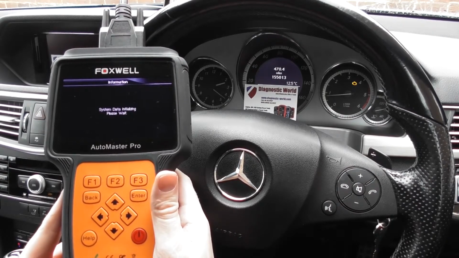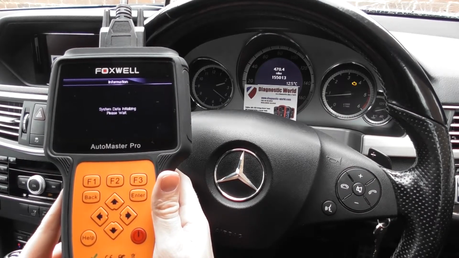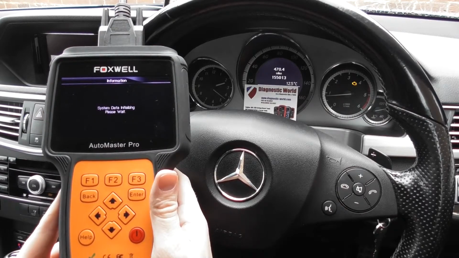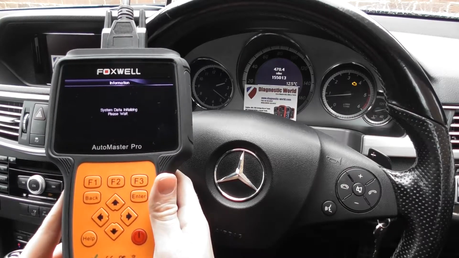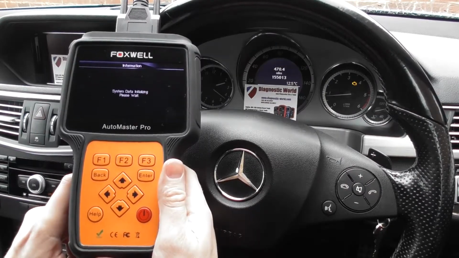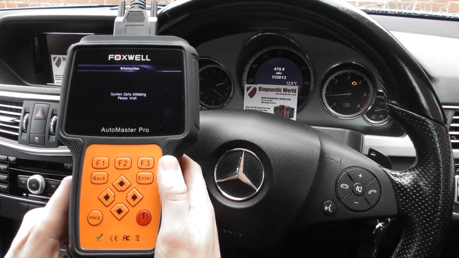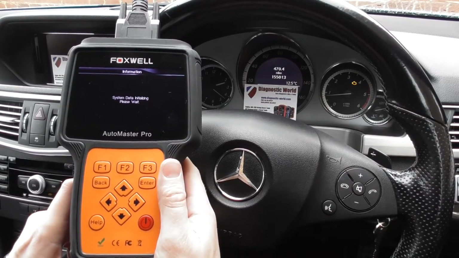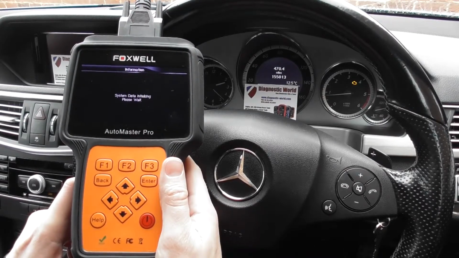Once we read the fault codes, it should give us a unique description of the fault, which helps us identify where the problem is, and we'll come to that screen in a moment. But this is a really useful tool. As you've seen, it covers a lot of makes and models and a lot of systems as well.